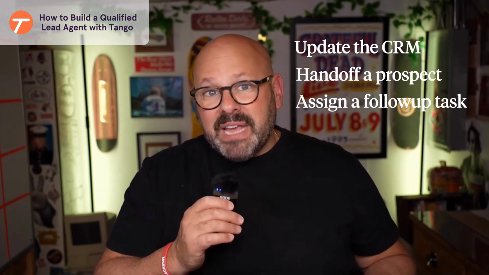This includes multiple tasks like updating the CRM, handing off a prospect to an account executive, assigning a follow-up task, sending a follow-up email with notes. Each of these tasks might seem small, but they add up when they're done together. They're prone to errors, and when you multiply them across multiple calls a day, BDRs are simply wasting too much time doing these tasks.